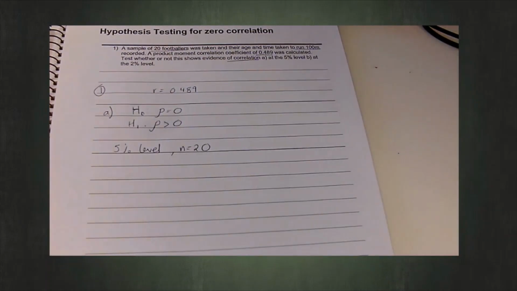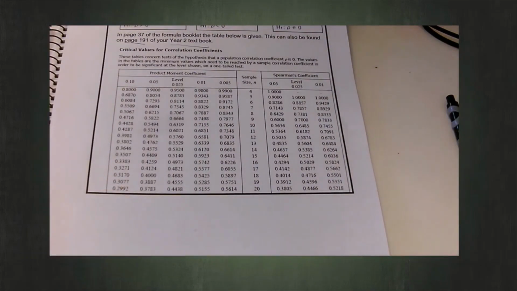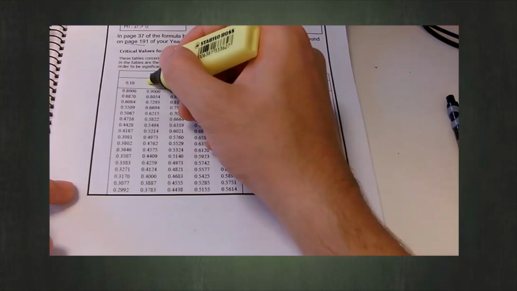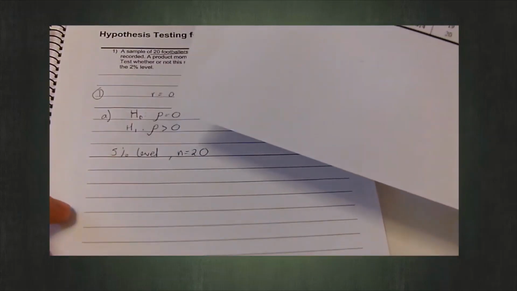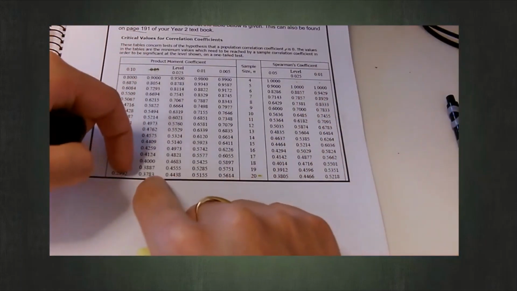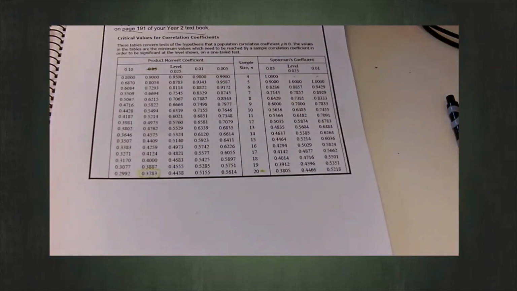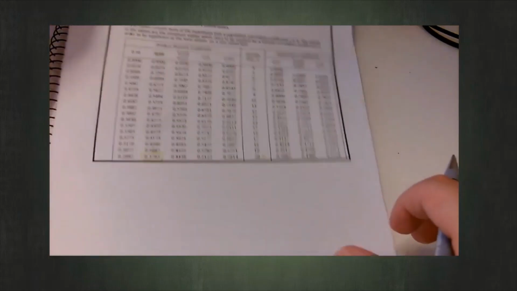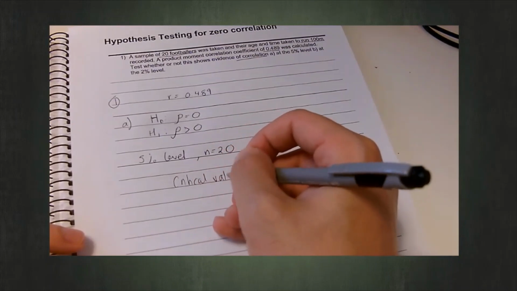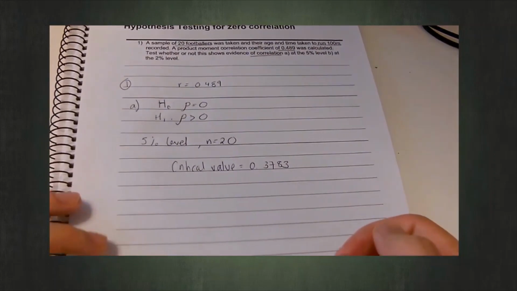So what I'd do is look at my table, and read either down or across and down, it's up to you. I go, okay, 0.05, that's 5%, and 20. I see where they join up, and they seem to join up here: 0.3783. So the critical value is 0.3783. So what do we do now?